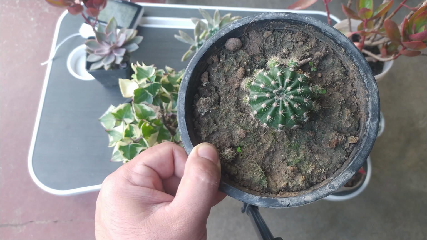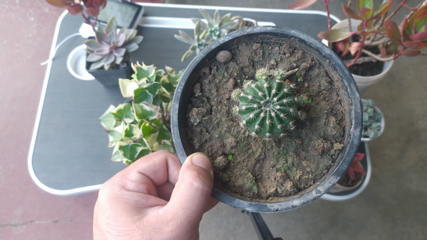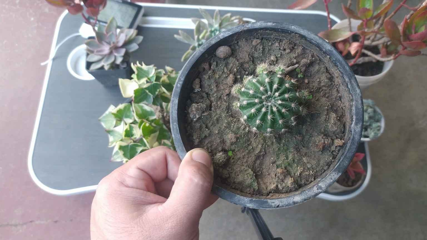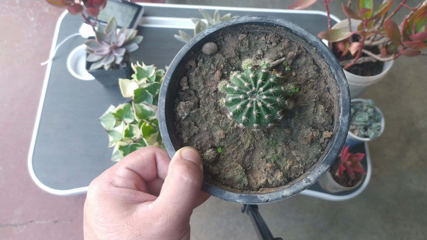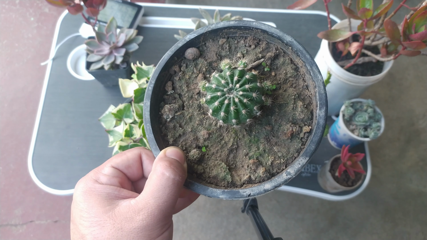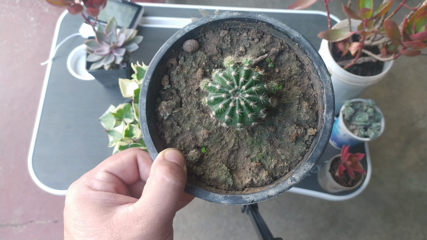It's very easy to propagate, although its growth is very slow. You should wait about 6 months to have these babies, and even after 6 months it is not growing so well. Maybe it is due to lack of sunlight or something like that, but I am not sure.